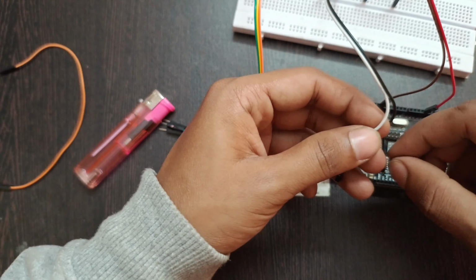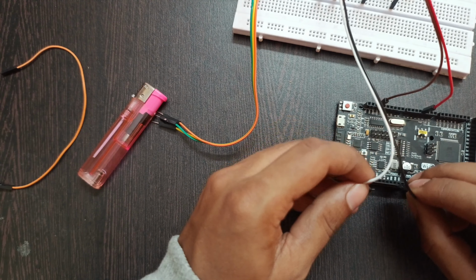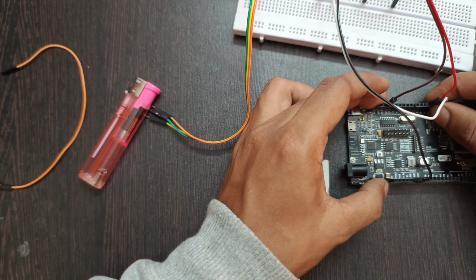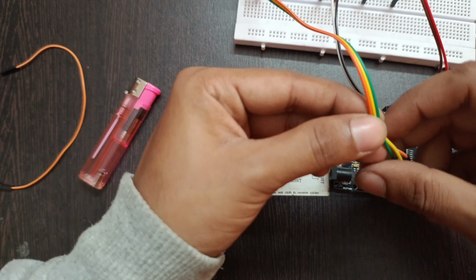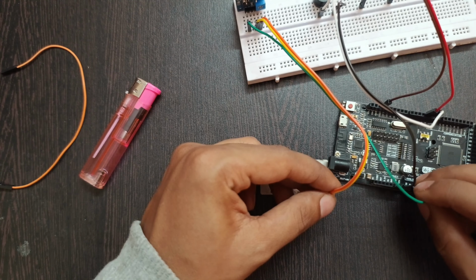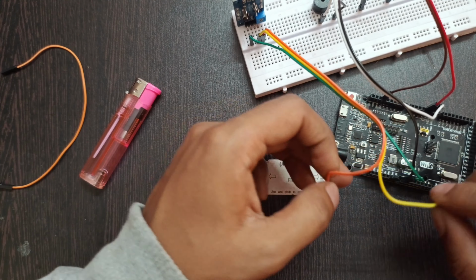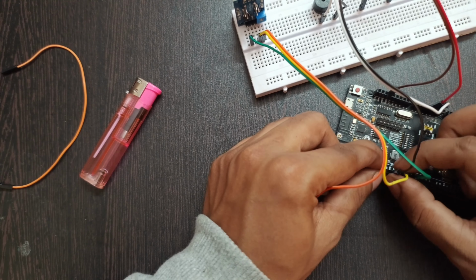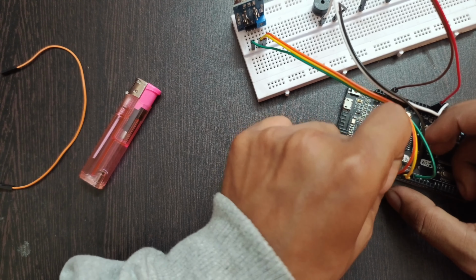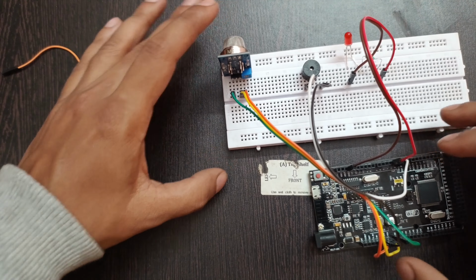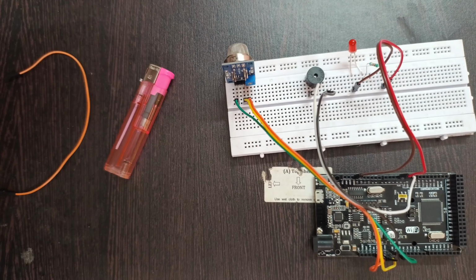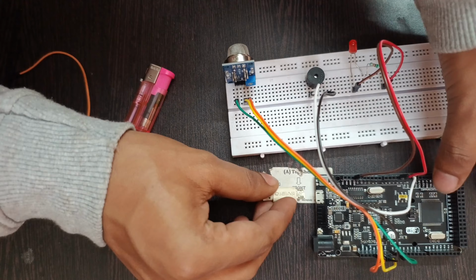Buzzer should be black on ground and positive on digital pin 2. Green on A0 from A0 to A0. Yellow is ground, so ground to ground. And VCC to 5 volt. Here we have successfully connected our project. Let's now power up our Arduino. So now I will connect a power source to my Arduino.